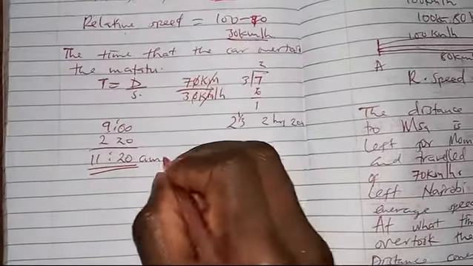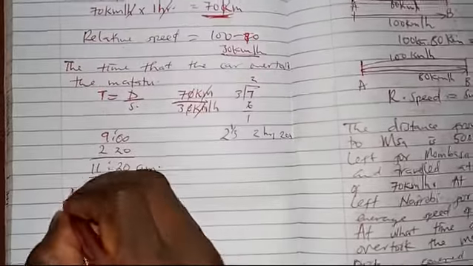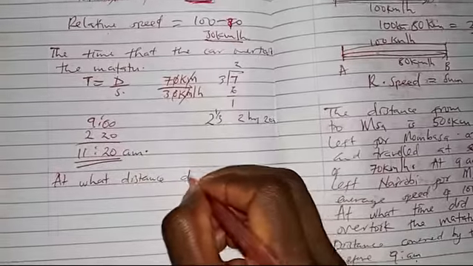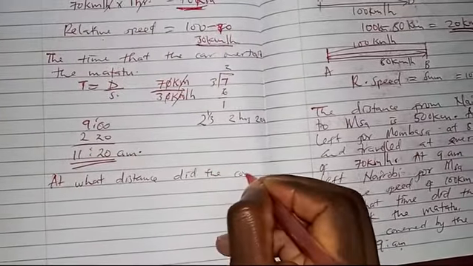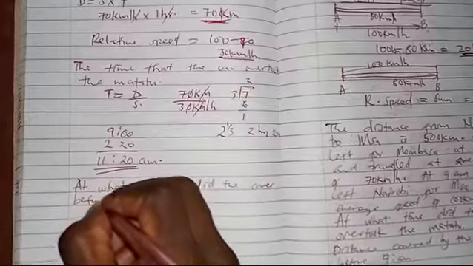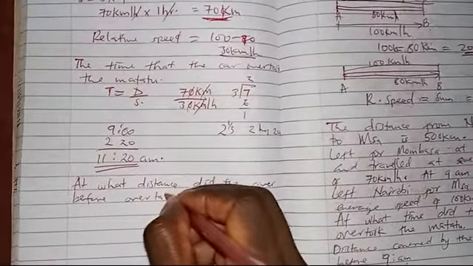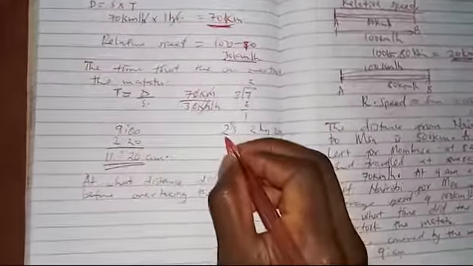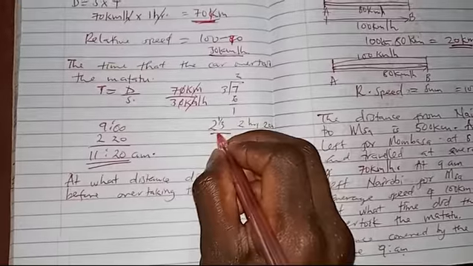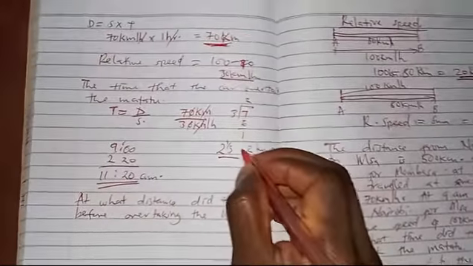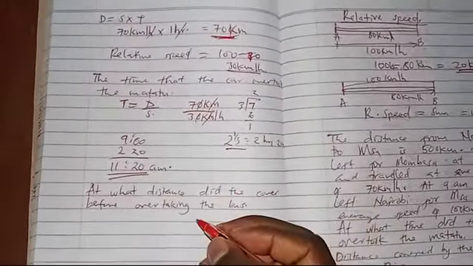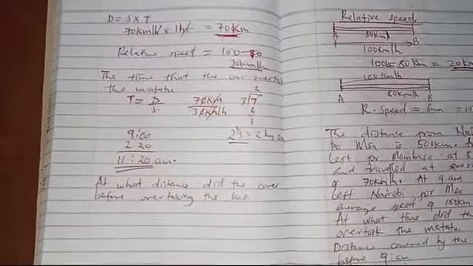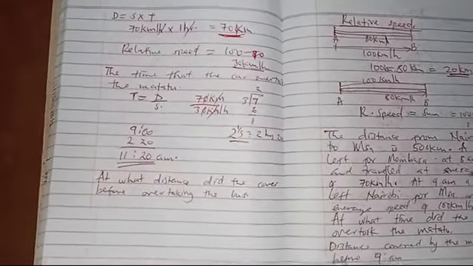Once again, you may be asked, at what distance did the car cover before overtaking the matatu? Remember, it has just traveled for 2 hours and 20 minutes, using a speed of 100 kilometers per hour.